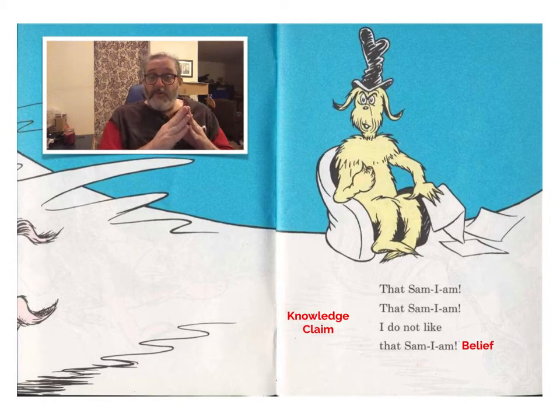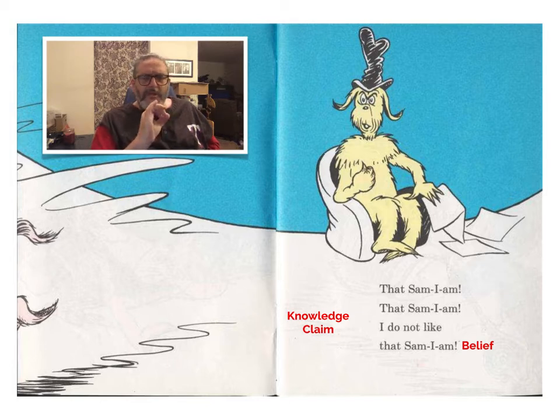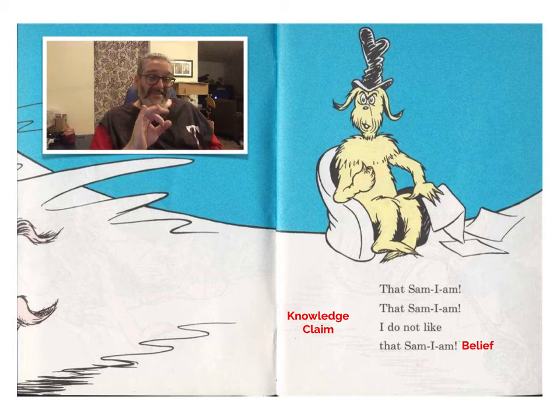So here in this panel, we see the conductor making his knowledge claim: that Sam I am, I do not like that Sam I am. This is an assertion of belief. A belief is anything proposed, asserted, purported, put forward as knowledge. The difference between belief and knowledge, between what I believe and what I know, and this is an important distinction, is that beliefs have not been subjected to rigorous analysis, to critical thought. They can be hasty. They can be mistaken.